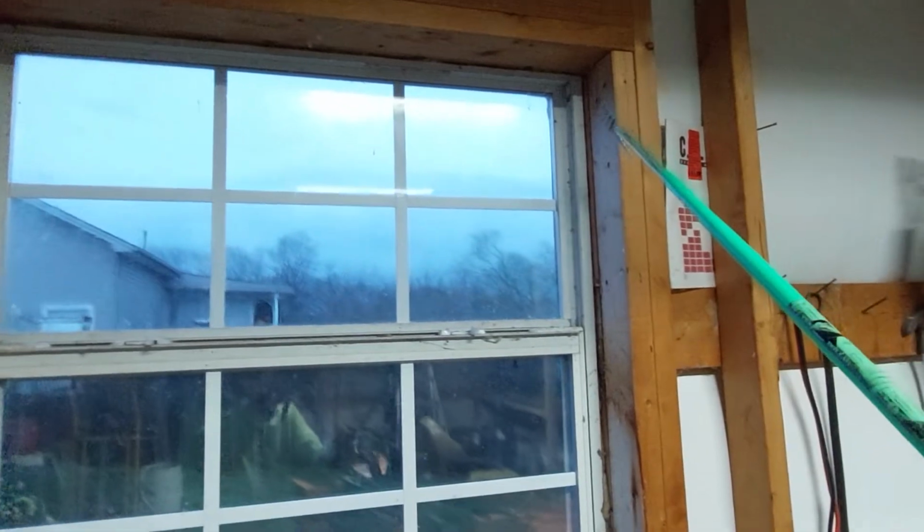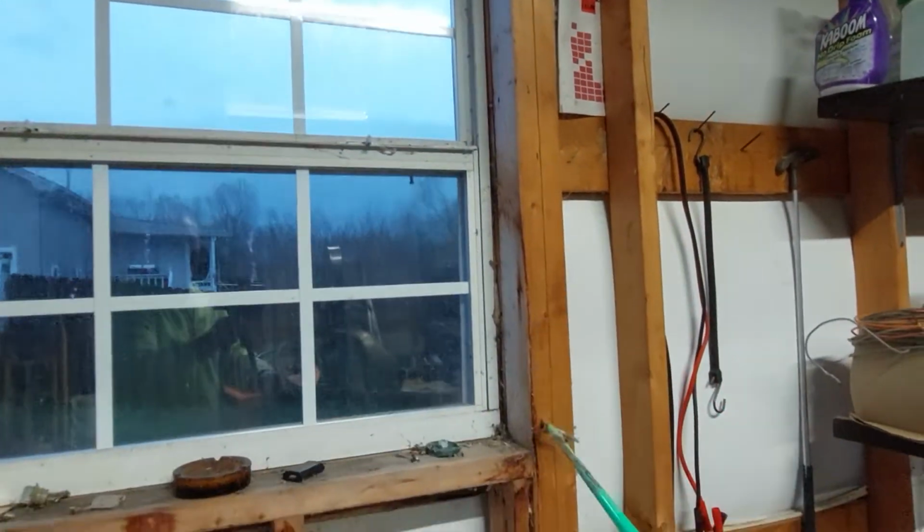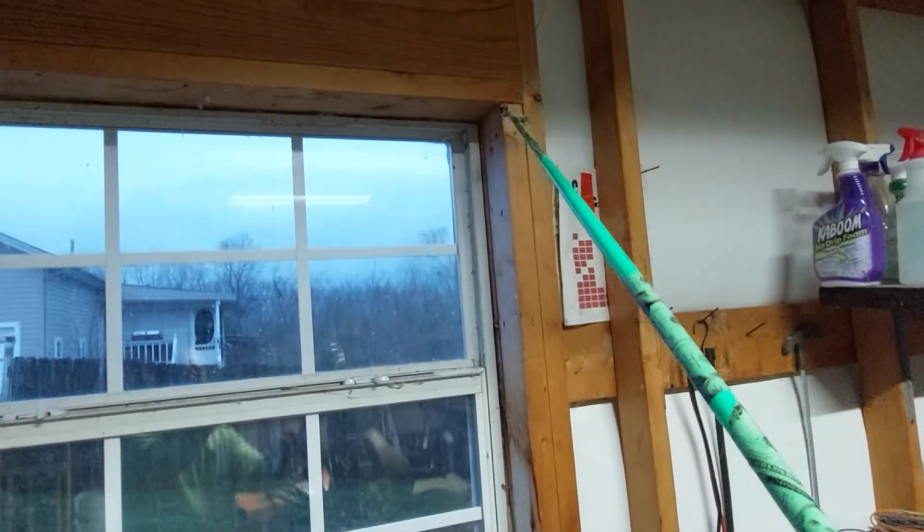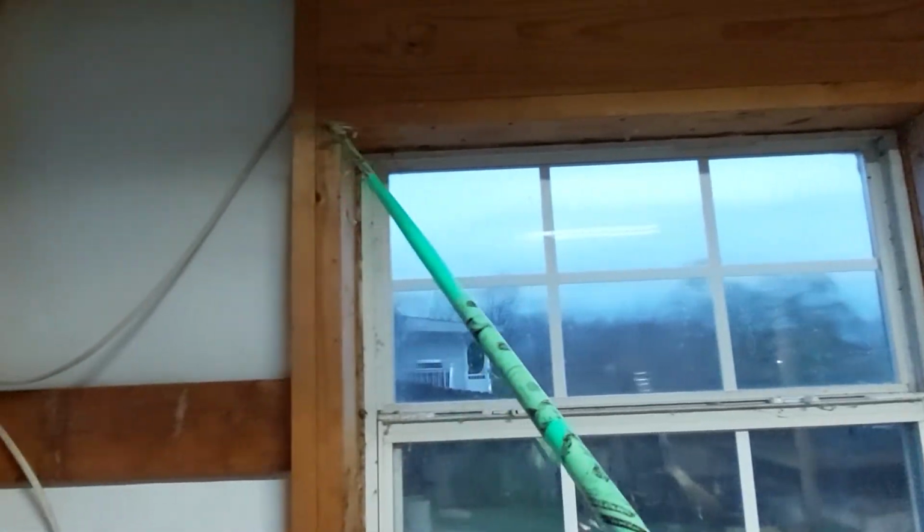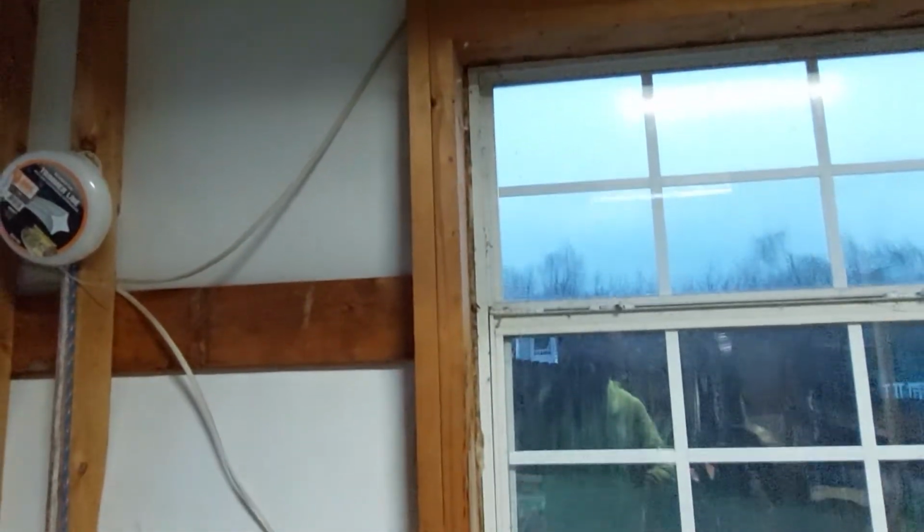And then you trim it out. And then run you some trim boards up and down the side. Put you some fancy blocking up there. Make it real Hollywood-like.